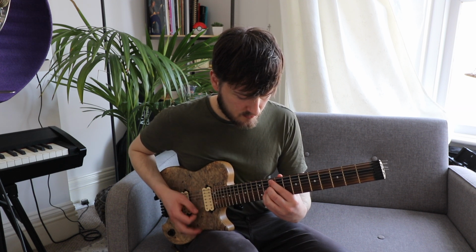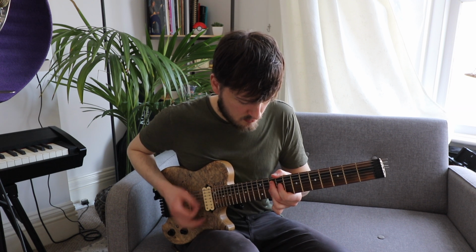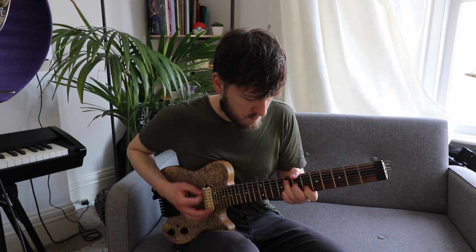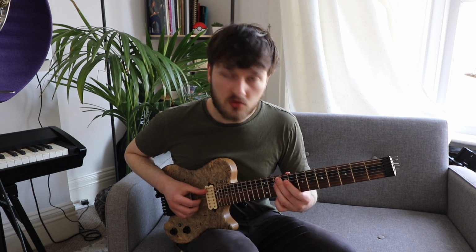Now we also have minorizations in something like the bridge of rhythm changes, when we've got a cycle of fifths. What's really happening there harmonically is we're having D7 to D minor 7 to G7, to G minor 7 to C7 to C minor 7 to F7 to B flat.